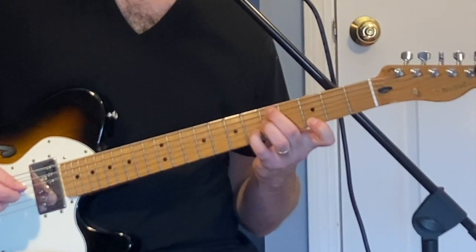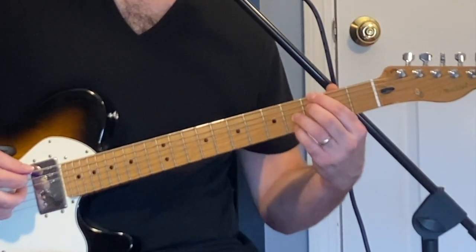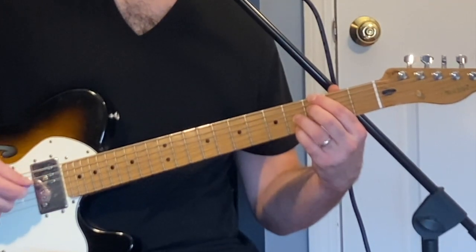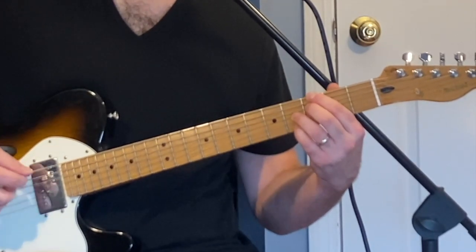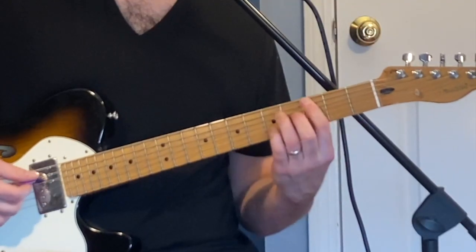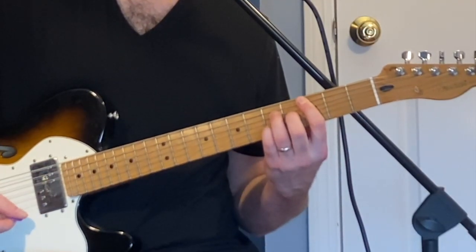Now let's say I want to go up a half step. I could do a G7 flat 9, G, F, B, A flat, and then I can go back down a half step and do the C major 7 with the G on top. So that's.